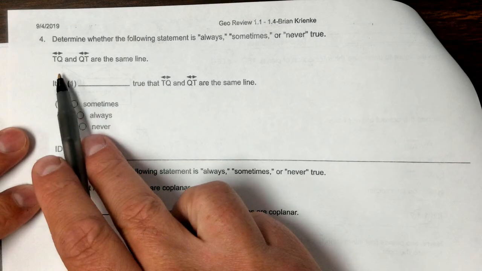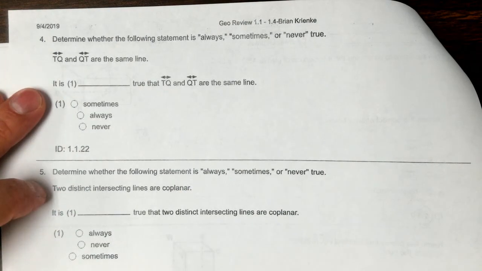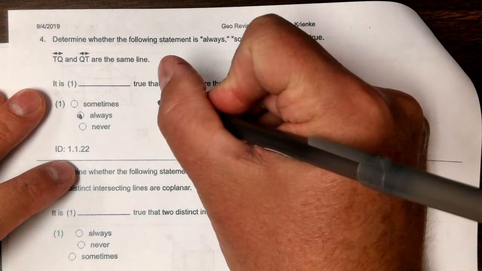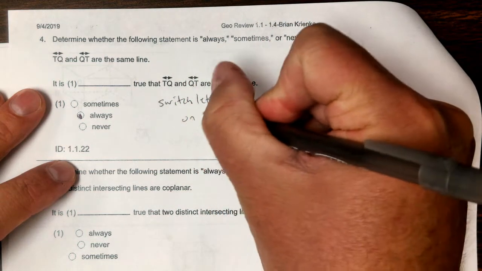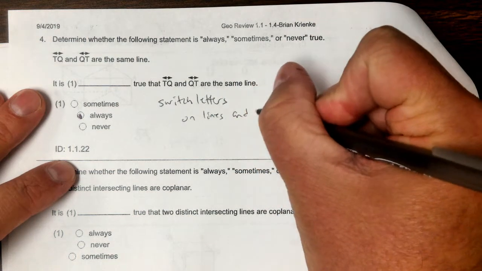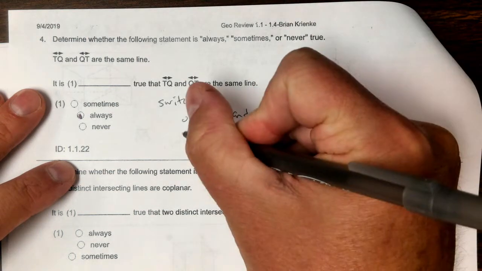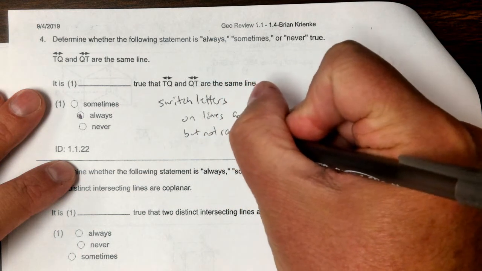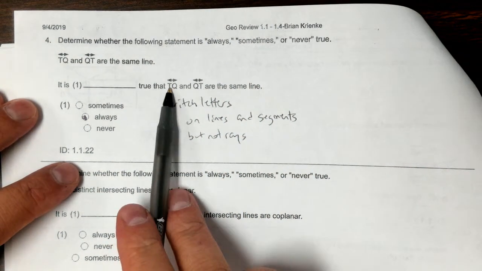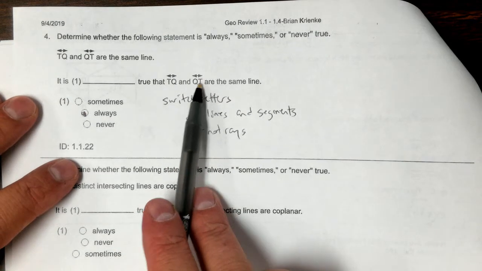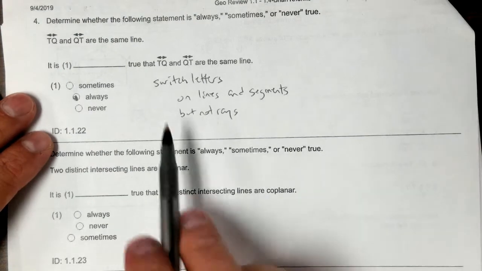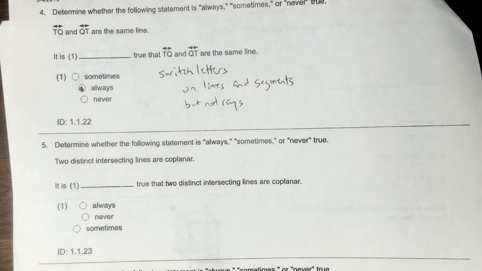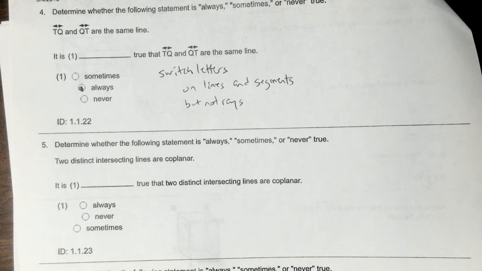Okay, so this one says TQ and QT are the same line, and this is one that's always true, because remember, you can switch letters on lines and segments, but not rays. If they change this to rays instead of lines, then it would be never. But in this case, they kept it the same. Any questions?